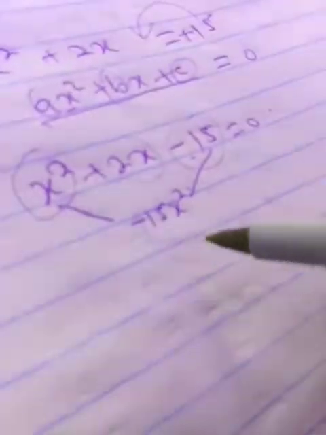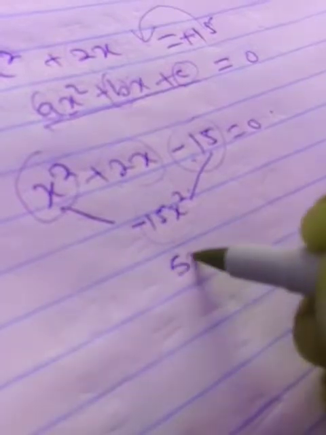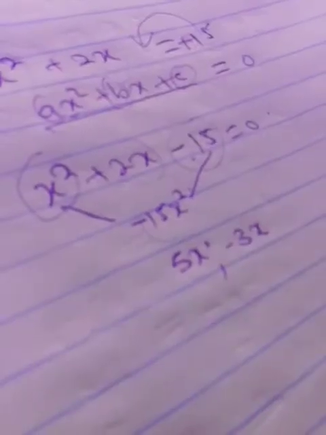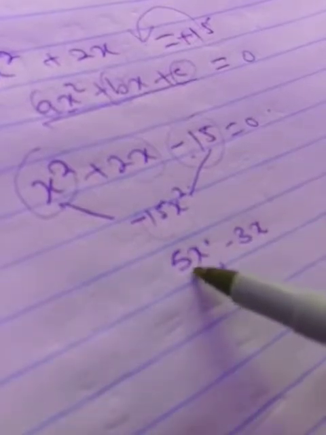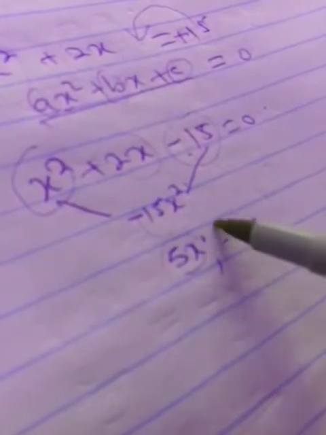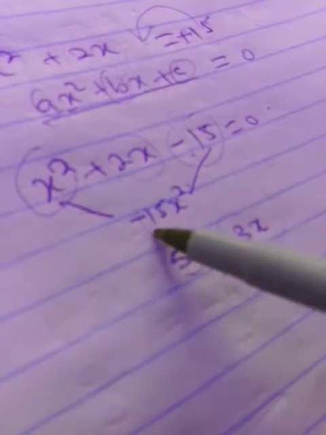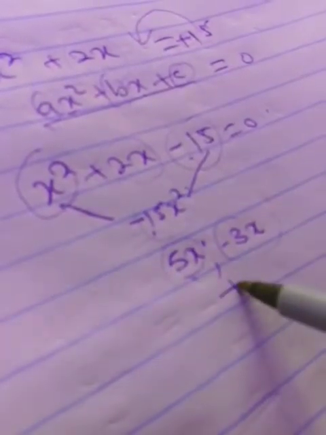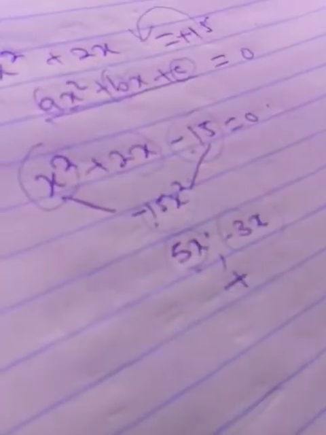I have 5x and negative 3x. When I multiply 5x and negative 3x, I get a negative 15x squared. Then when I sum up these two, that is add, I get a positive 2x.